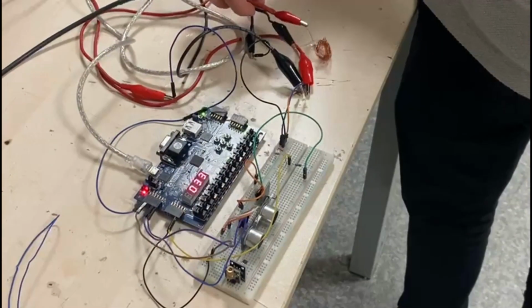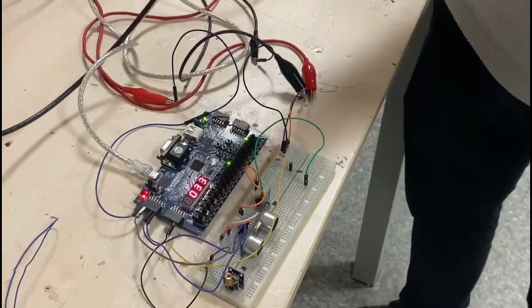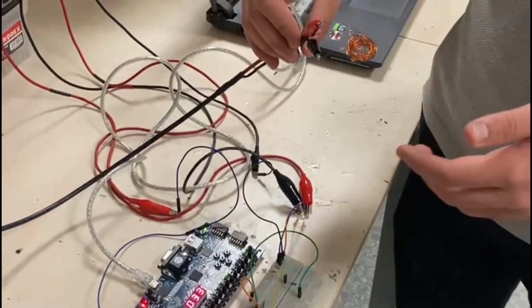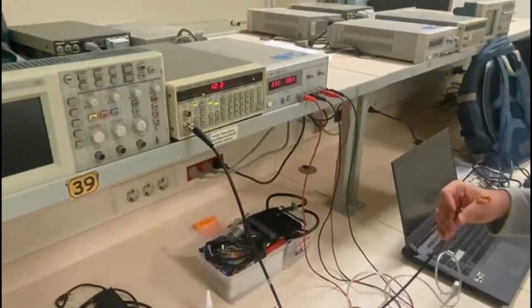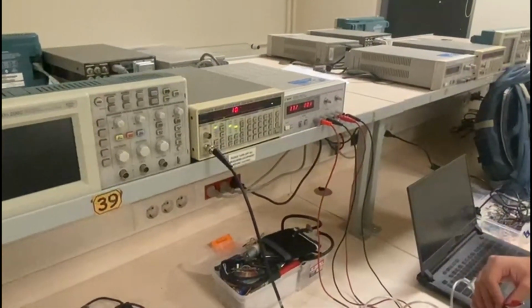I also have another coil-like wire here, which is connected to a signal generator here, so that I'll be generating a magnetic field.